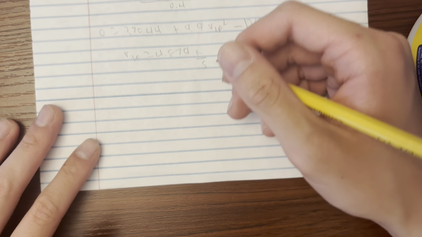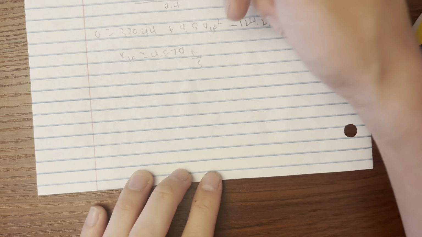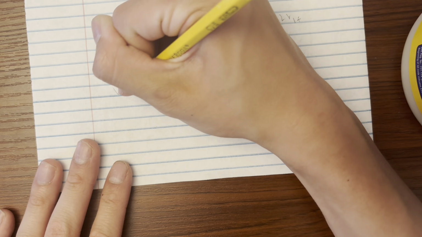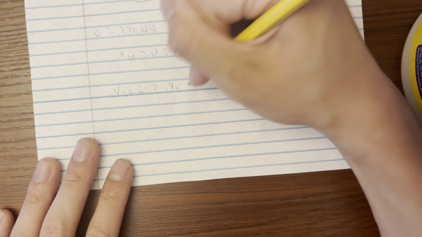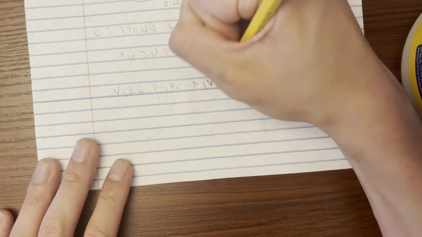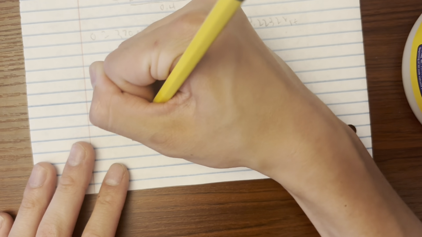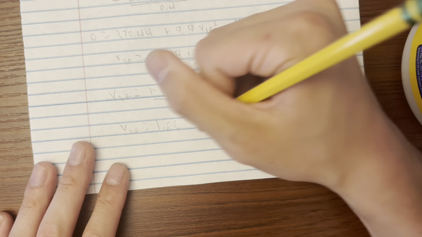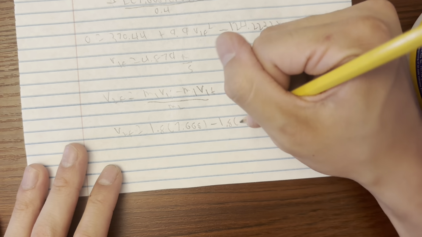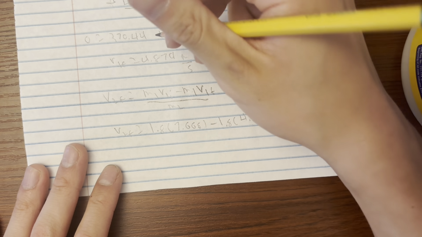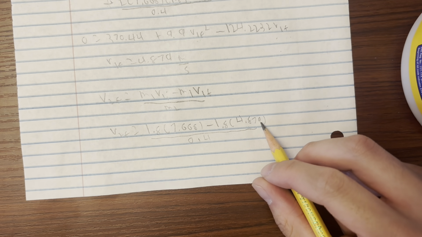And then to prep for the next problem, where we have to find how long it will take for the block to stop, I'm going to find the velocity of the block after collision. What we declared earlier was V2F is equal to M1 V1I minus M1 V1F all over M2. And now we have all our values. So V2F is equal to 1.8 times 7.668 minus 1.8 times what we got here, 4.879, all over 0.4, which is M2.